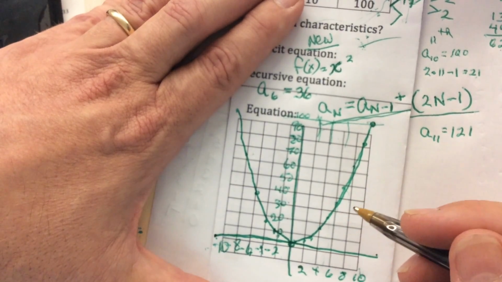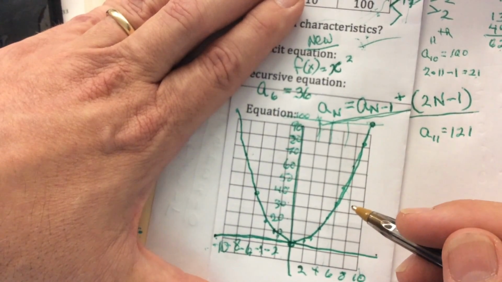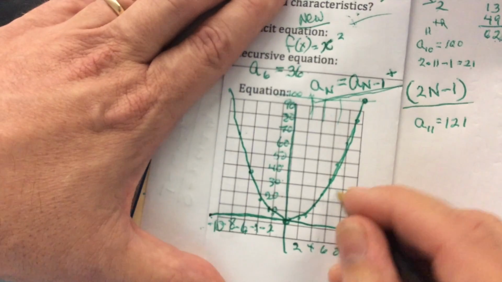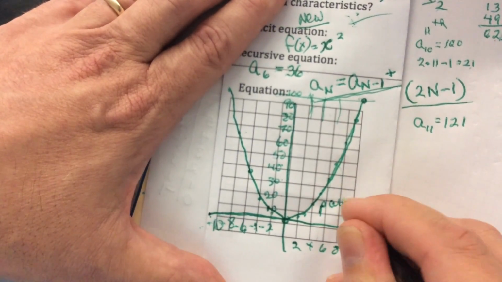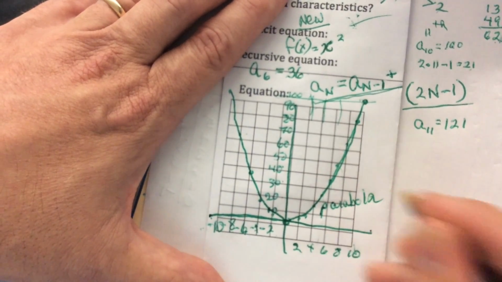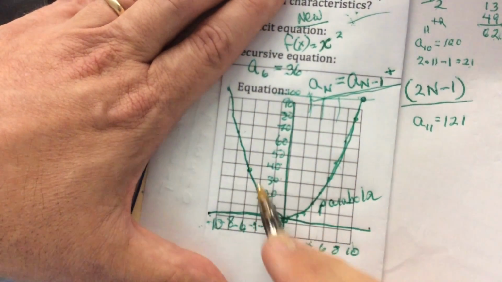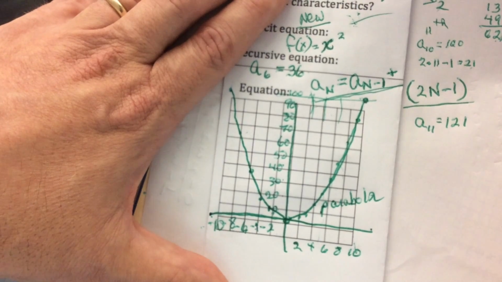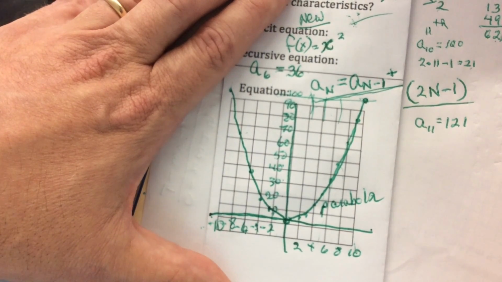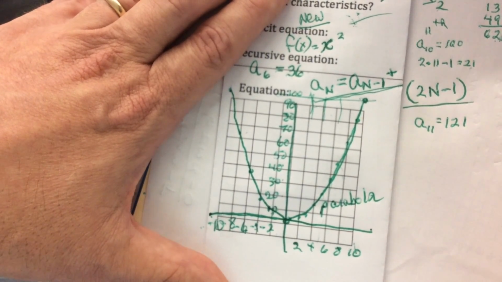That's what the graph of a quadratic equation looks like. This shape, if you want to know, is called a parabola. But it's basically a giant U. Does anybody have a question about that?